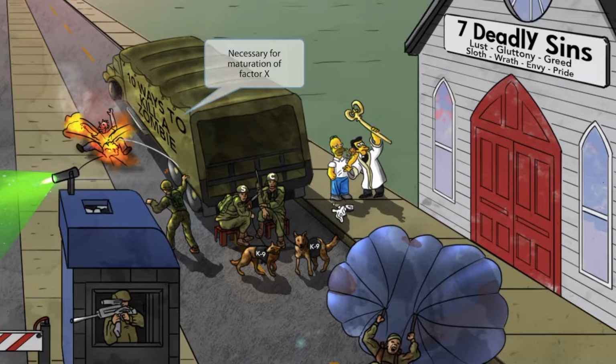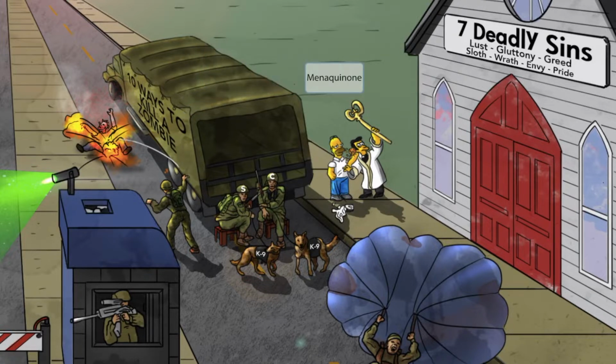Finally, if you look closely at the side of the military truck, you can see that it says 10 ways to kill a zombie. These soldiers have made it their life's mission to kill zombies, so they've become very creative in doing so. Just think back to the machine gun, the epoxy gun, and now this grenade. As you can see, there are many ways to kill a zombie. So if you're ever in a post-apocalyptic world full of zombies, maybe you'll remember this image and figure out how to defeat the zombies. The sign on this truck should help you remember that vitamin K is necessary for the maturation of factor 10. Let's finish this image with discussing names for different types of vitamin K.